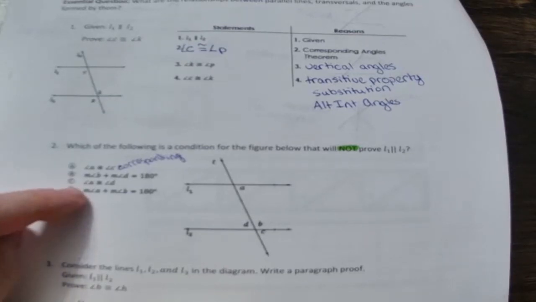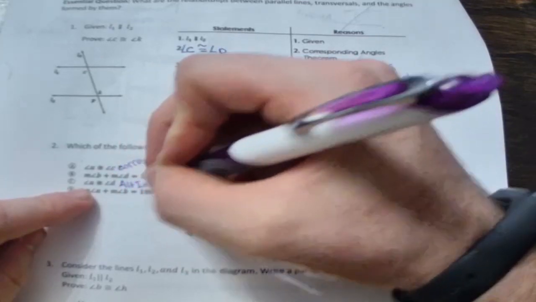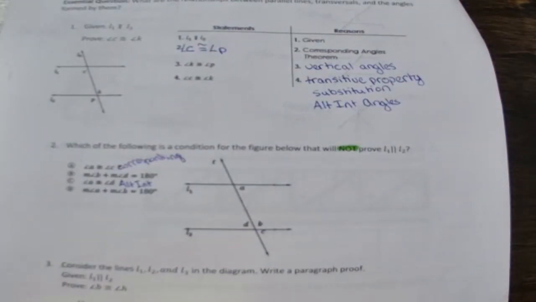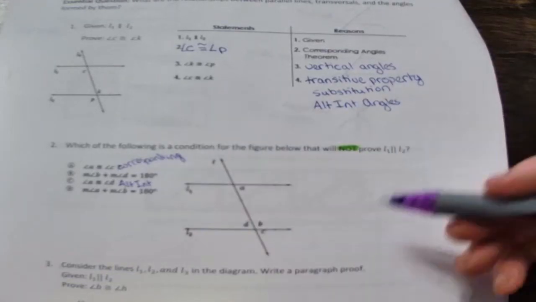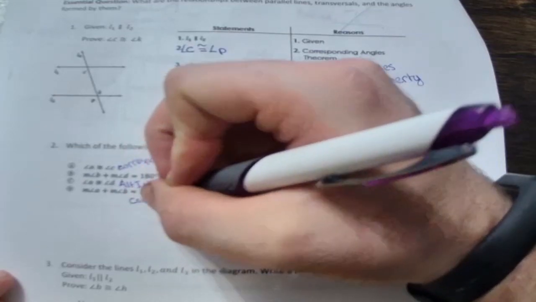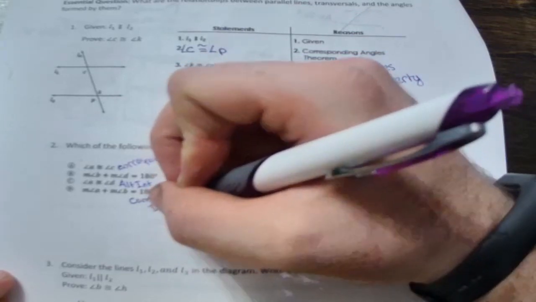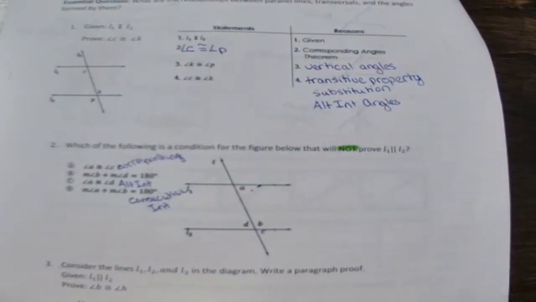Let's skip to C. This one, angle A is congruent to angle D. These would be alternate interior. Alternate interior would also be one of the ones that does prove that they're parallel. And then D was A and B. Those would be consecutive interior. And this too would prove that the lines are parallel. So I purposely skipped B because I didn't want to just give you the correct answer that quickly.